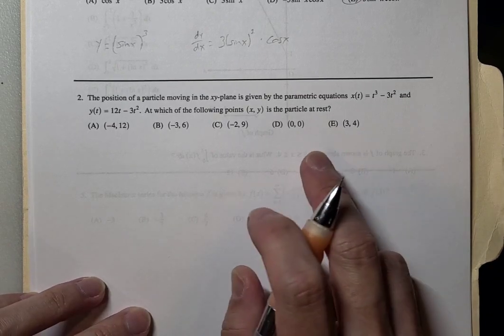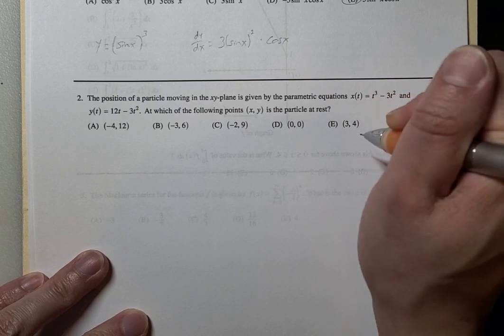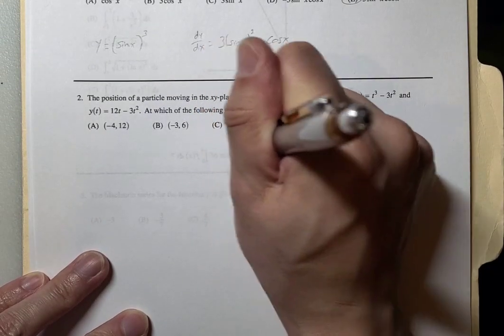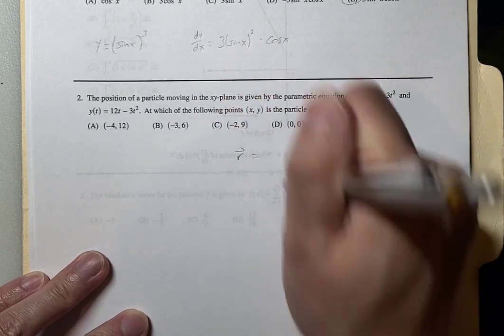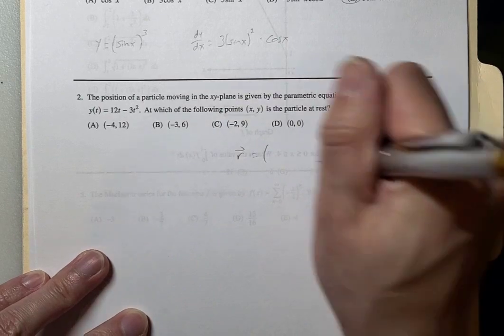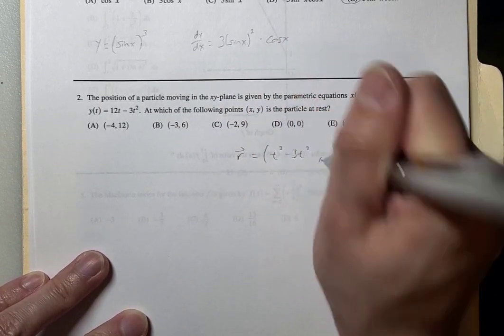Okay, so we can even write this as a vector, but we don't have to. I'm going to. So if we write vector r, we'll put the x component of vector r, x of t, t cubed minus 3t squared, comma.